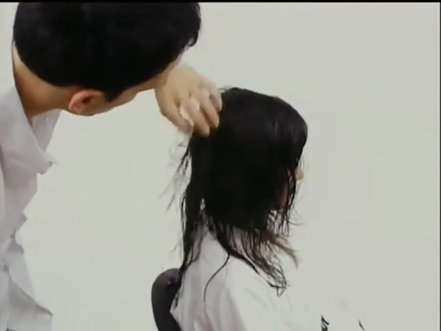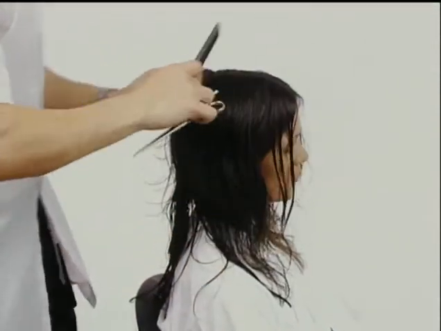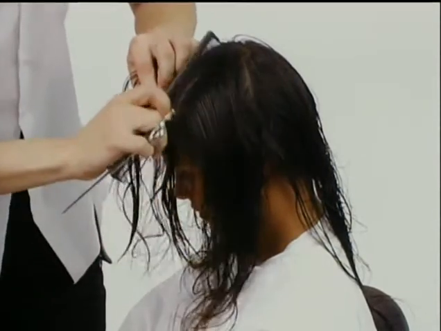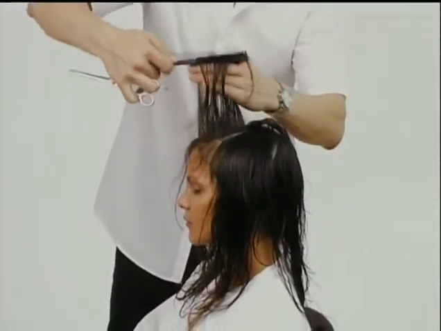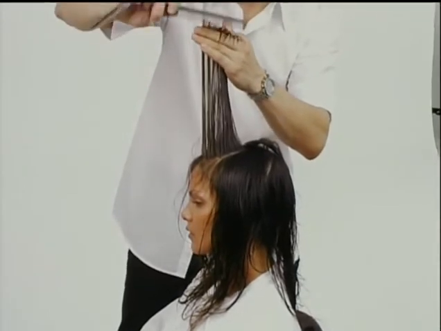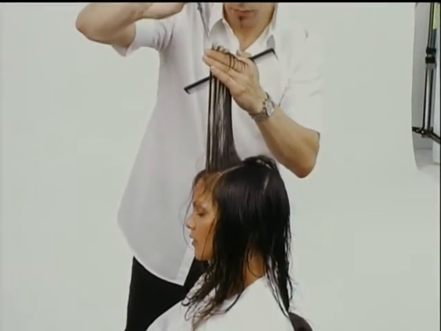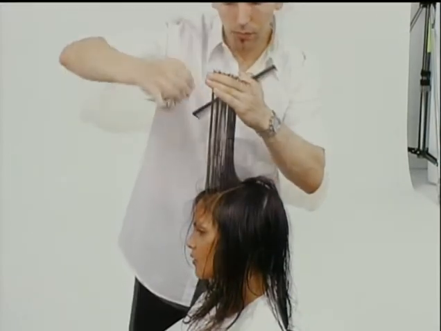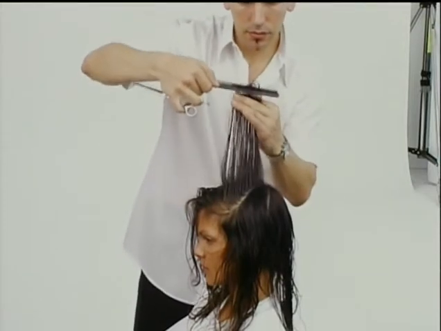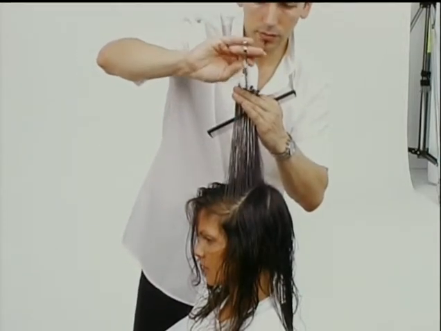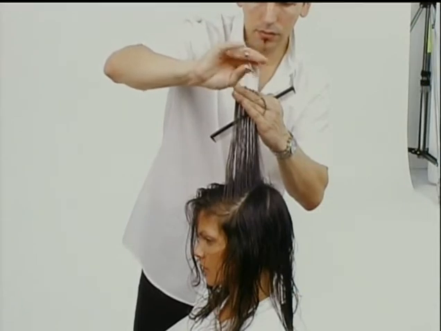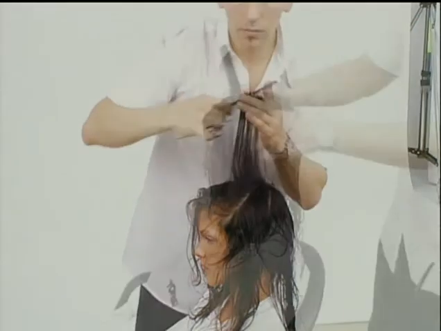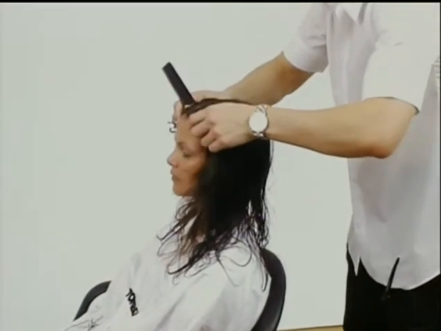The balance is checked before continuing. Exactly the same technique is repeated on the other side. Remember to stand on the opposite side to the side being cut. Cross-check balance.